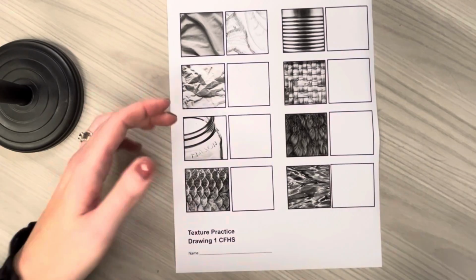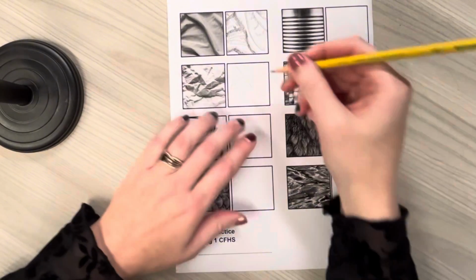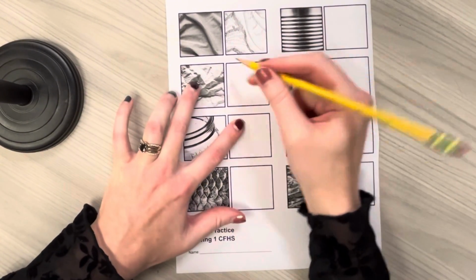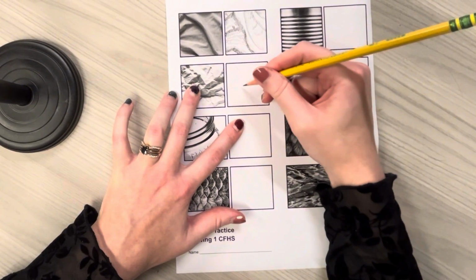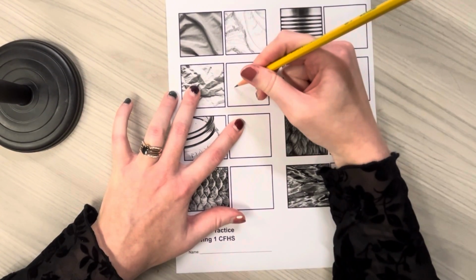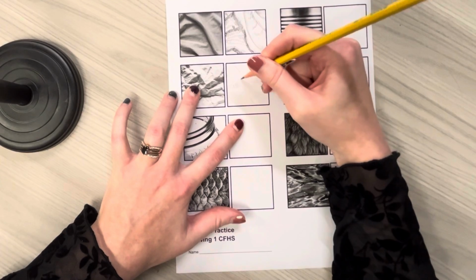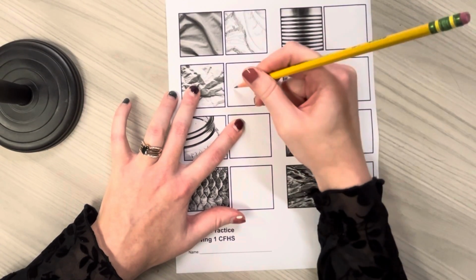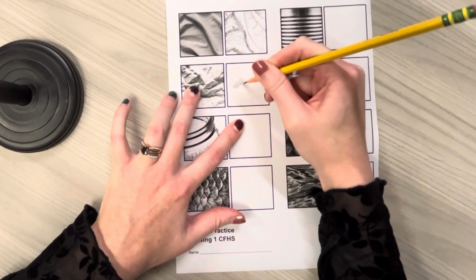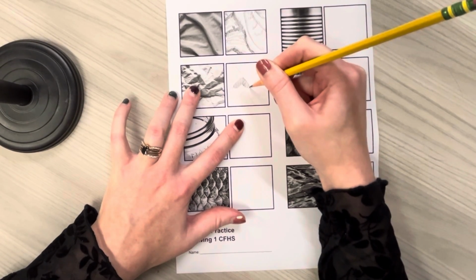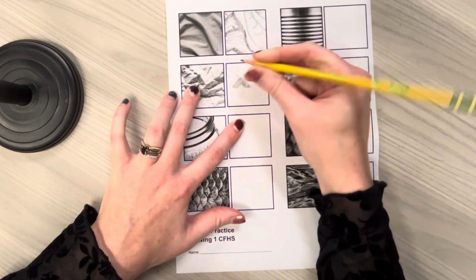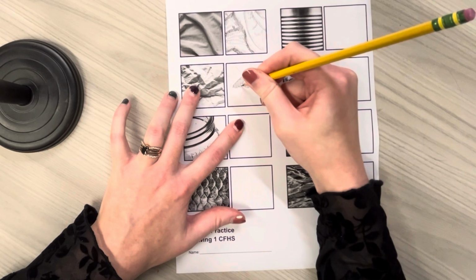So then from there, again, you're going to move into your darkest values. I'm going to start here in the middle just because that really stands out to me as being really dark. But you might use some form or combination of hatching, cross hatching, using pressure with your pencil, pushing down harder and lighter, drawing your lines closer or further apart from each other. I'm going to come in and use some stippling down here.